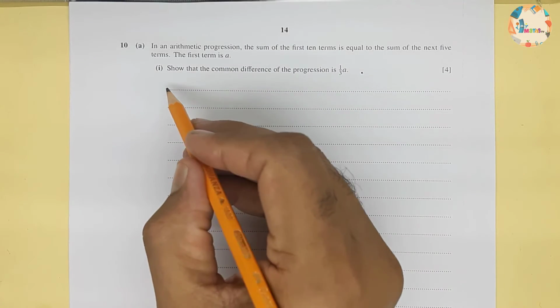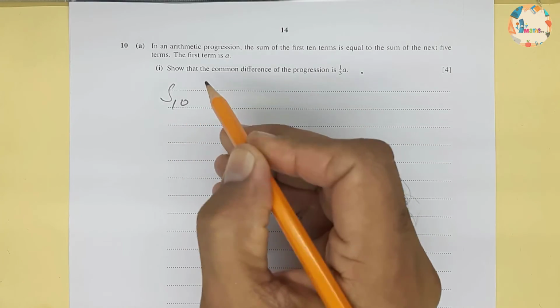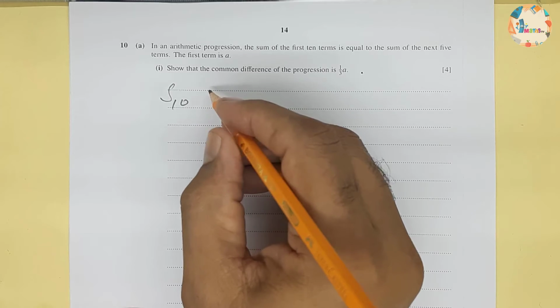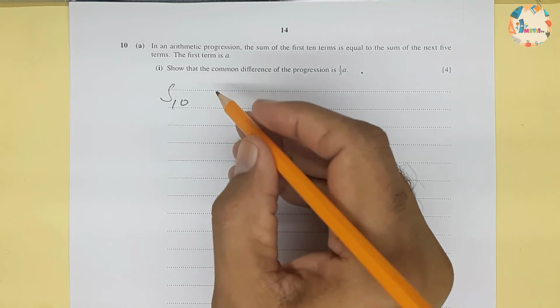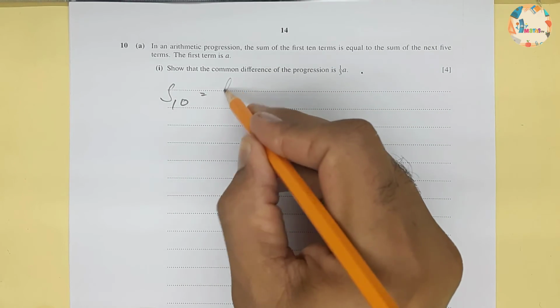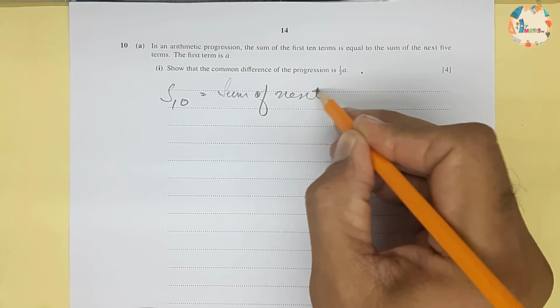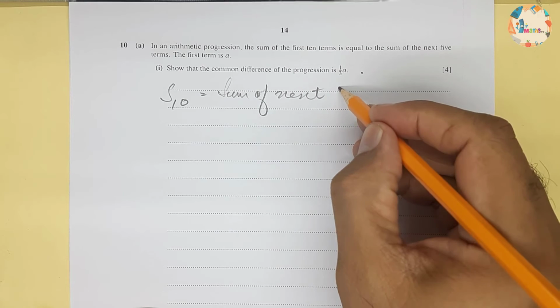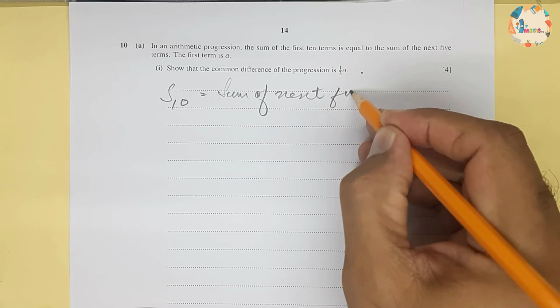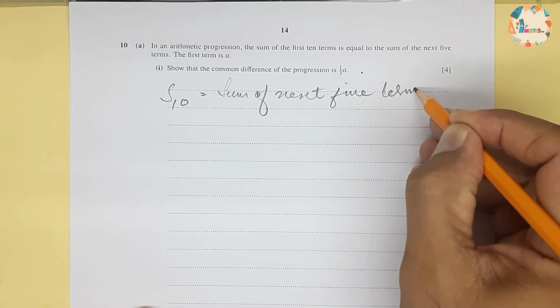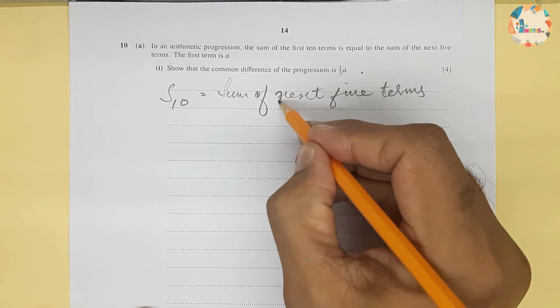So S10 is provided, which is the sum of the next 5 terms. This is by the condition of the question.